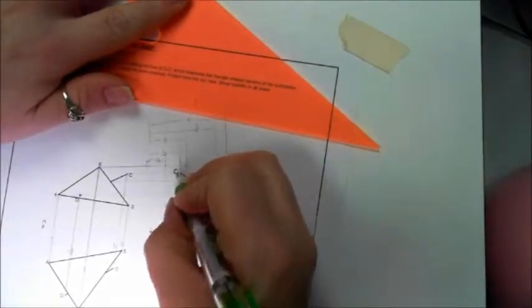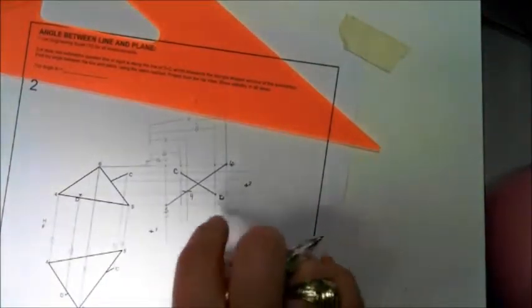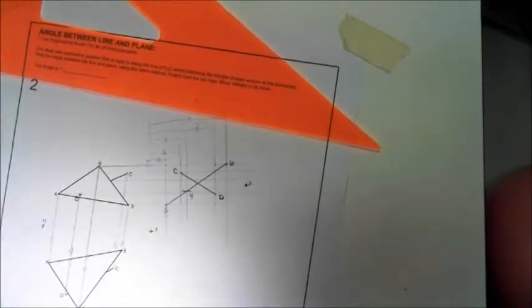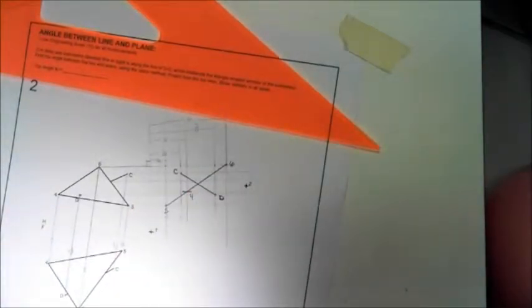Now with this, we can actually construct the true size of what this triangle looks like. And then after we find that true size of the triangle, we can again find the true size of the angle down here. So we had to find this so that we could get the next. All right, so next up, what do we do?